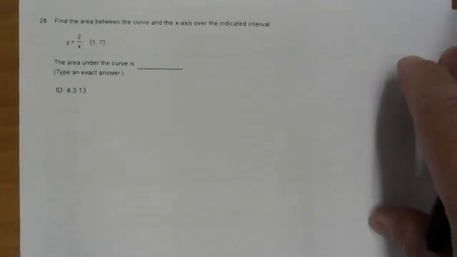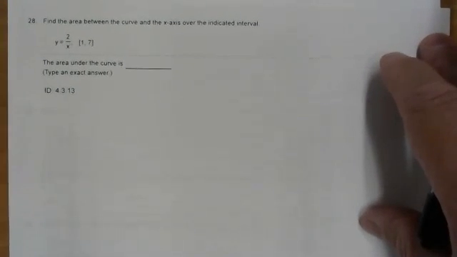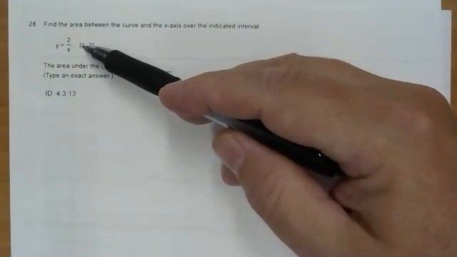All right. So now one of the main uses of integration is to find the area under the curve. That's what we're going to do now. They'll give us this function. We're not going to graph it. We don't need to graph it.